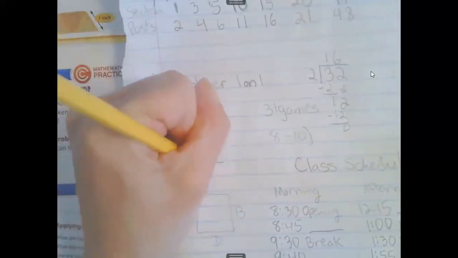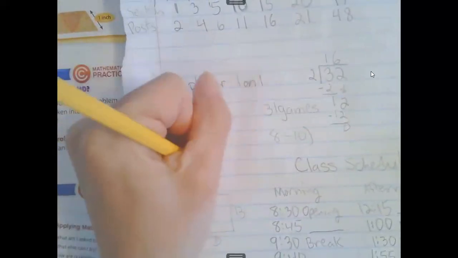Kind of like if you were to look at a bracket in a tournament, that's kind of how I'm doing this. I'm breaking it down. Now, when I add all of these together, I'm going to end up with 31 games.